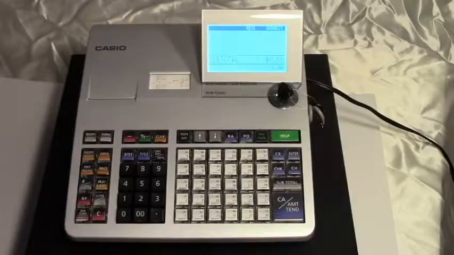I am Larry Jenkins, your host and guru in the cash register world, where we make the hard to understand easy to figure out. And beside me here is the CASIO PCRT 2400, and we're going to talk about the 5 different voids that you can do with this machine and when you would use them. As I said earlier, there are 5 different types of voids. The first one is a direct void.